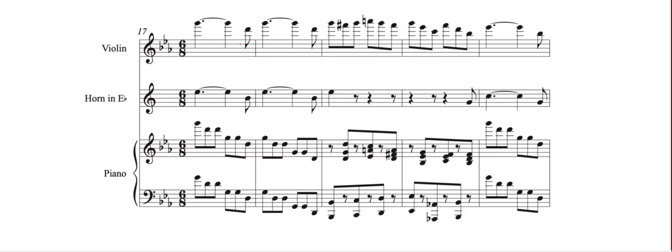Now let's look at the piano part. The piano part begins like it's in 6/8. No surprises, right? 1 la li, 2 la li, 1 la li, 2 la li. But when we get to measure 19, what is going on here? It doesn't look like 1 la li anymore. It looks like 1 and 2 and 3 and.